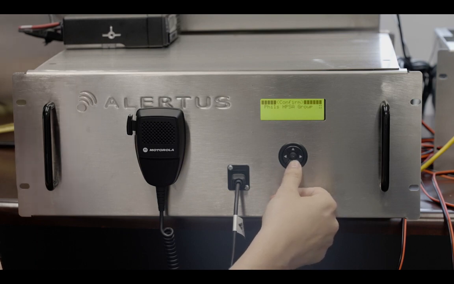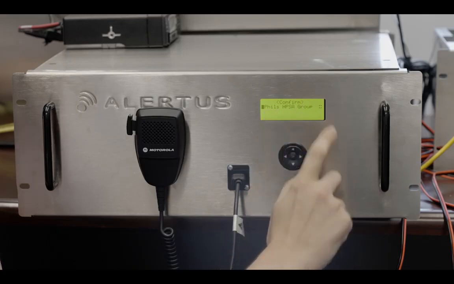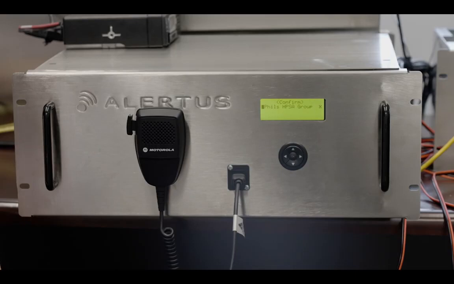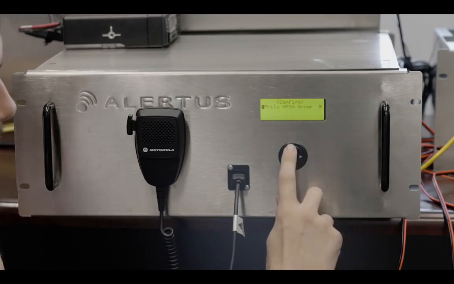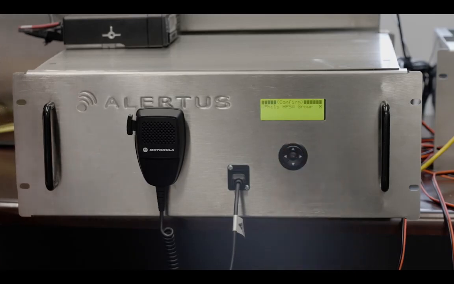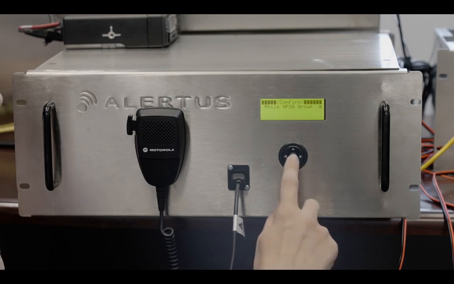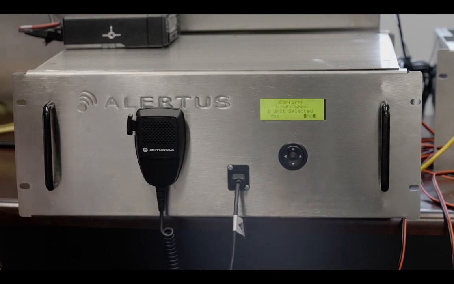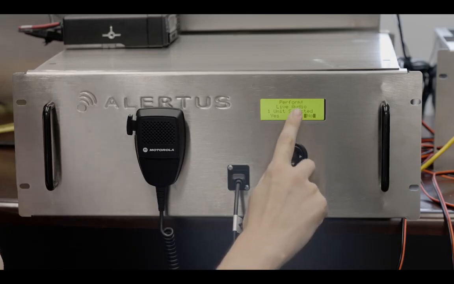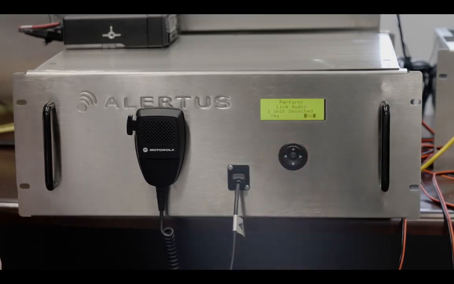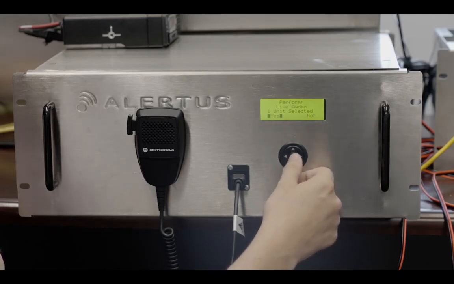For each option that you'd like to select, use the cursor to navigate to the option, press OK, and you'll notice a change to the right side of the selected unit. When you have all units that you wish to target selected, press Confirm. It will give you a screen indicating which units are selected and the alert being played, in this case live audio. We're going to go over to Yes and press OK.